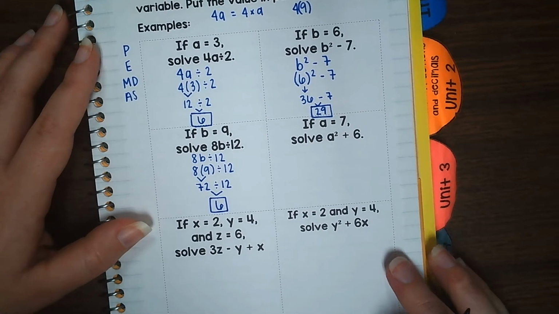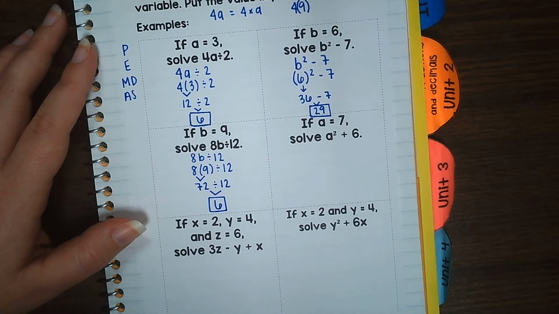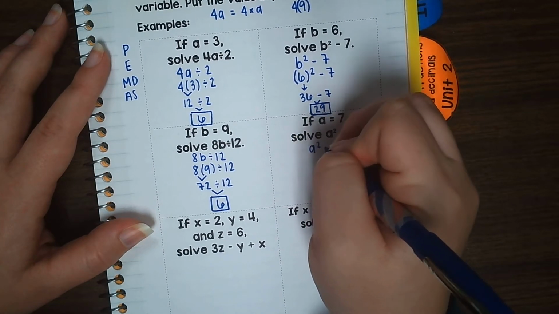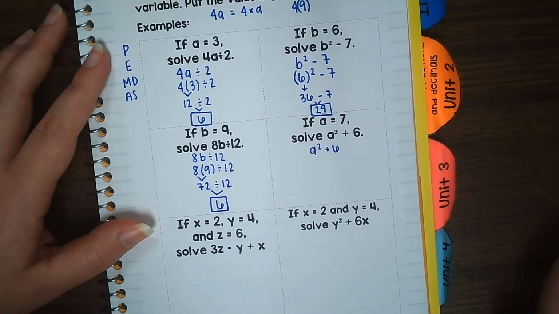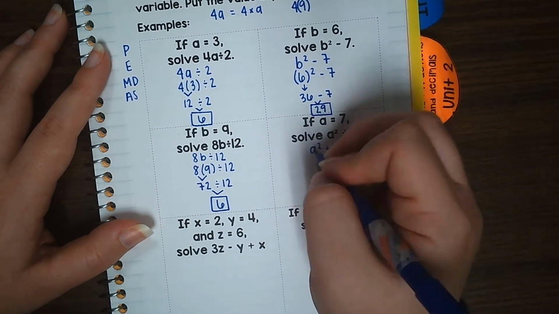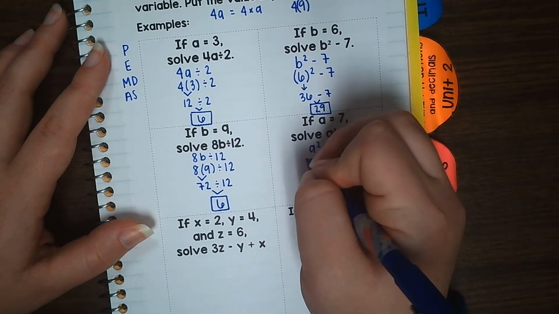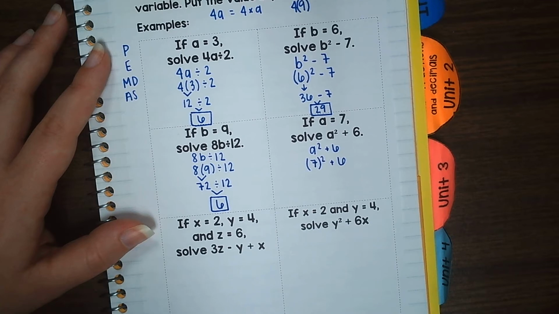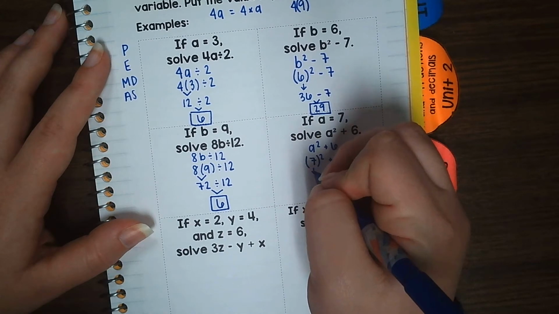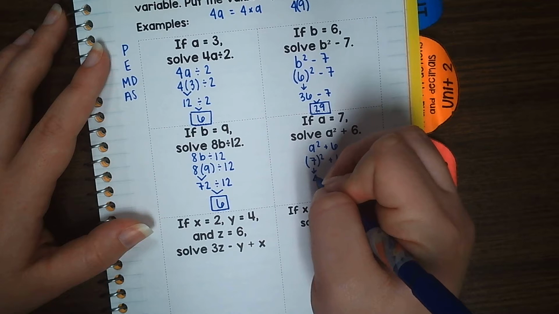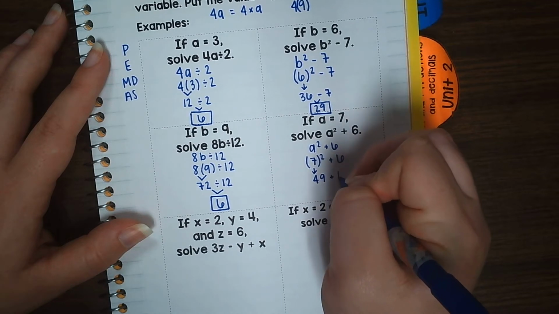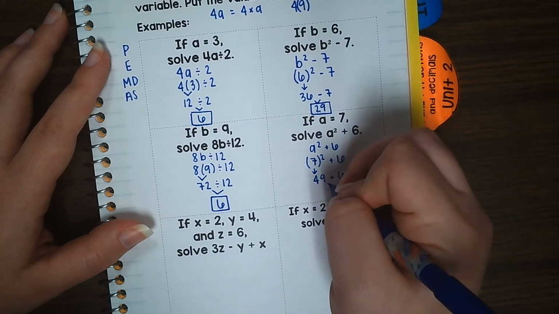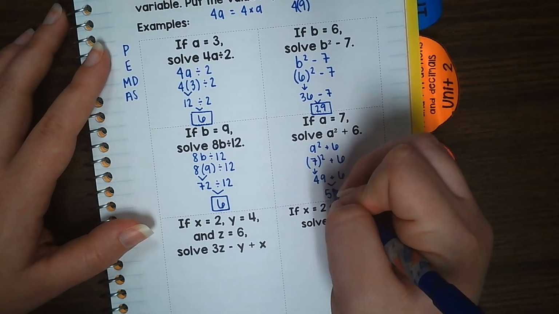Next, if a equals 7, solve a squared plus 6. So we've got a squared plus 6. We're going to substitute a for 7. So 7 squared plus 6. 7 squared means 7 times 7, so that's 49, plus 6. 49 plus 6 is 55.